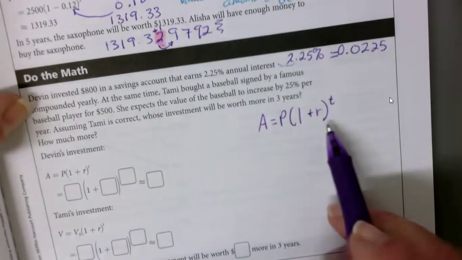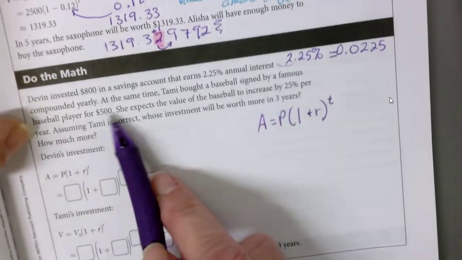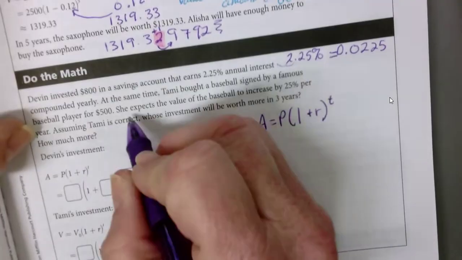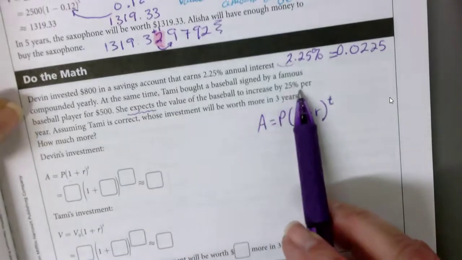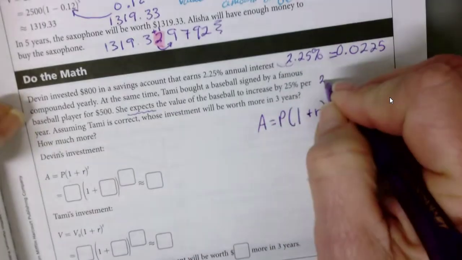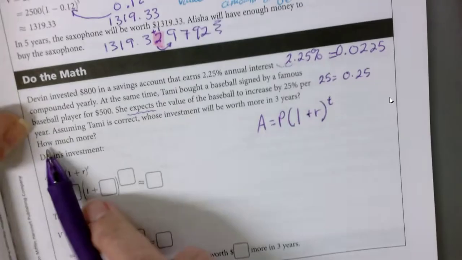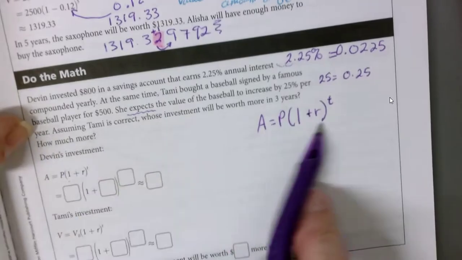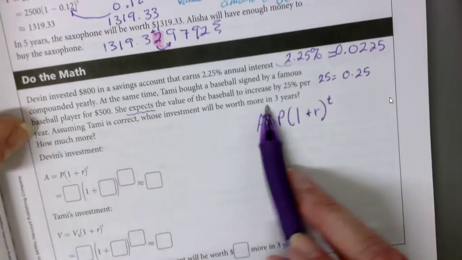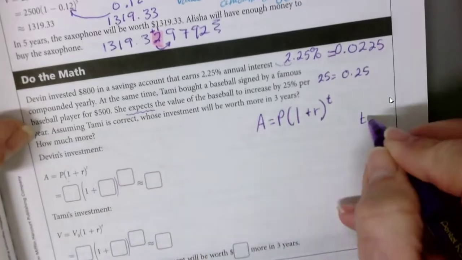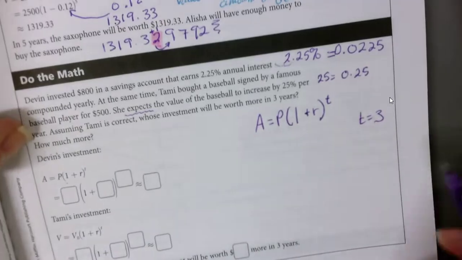But the more often you read it, the more often you see it in your handwriting, the better off you'll be. At the same time, Tammy bought a baseball signed by a famous baseball player for $500. She expects, so a little risky there, the value of the baseball to increase by 25% a year. Let's put that in a decimal: 0.25. A year means we get to use this equation. Assuming Tammy is correct, whose investment will be worth more in 3 years? So T equals 3 for both, but our rates and principals are different. And then we want to know how much more.